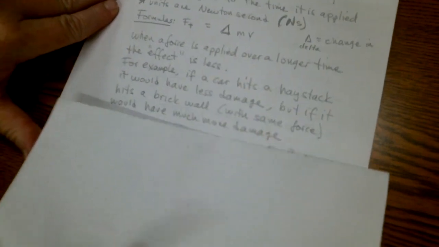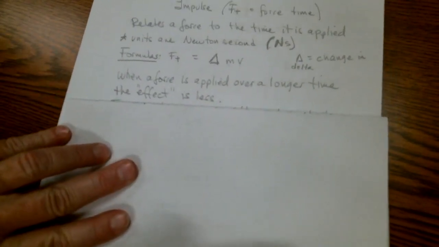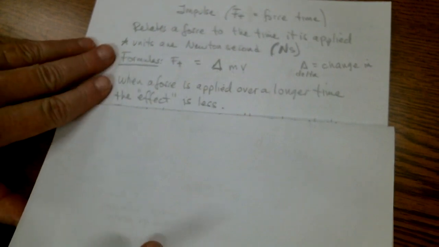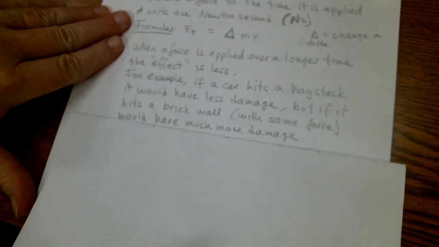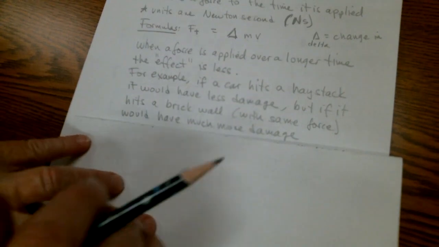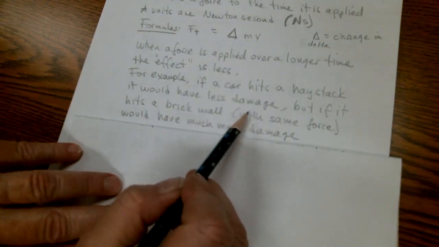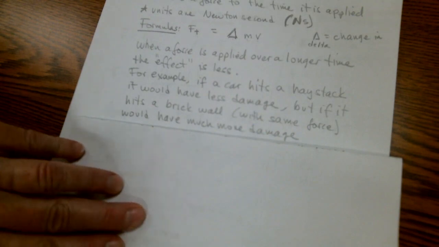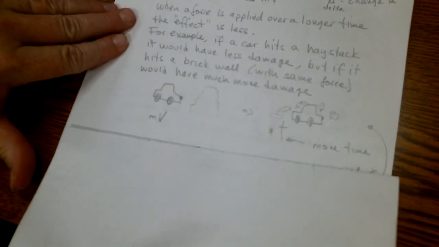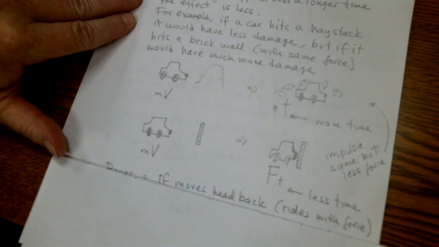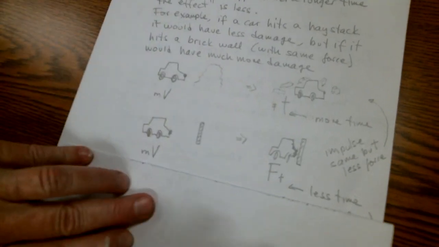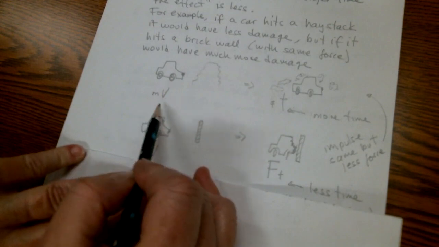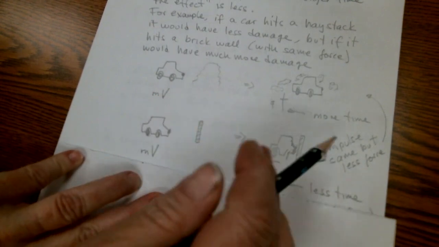Okay, so for example, when a force is applied over a longer time, the effect is less. Let's take an example. If I have a car and it hits a haystack, it would have less damage, but if it hits a brick wall, it's going to be applying the same force, but it would have much more damage. So I made my funny little drawings here.